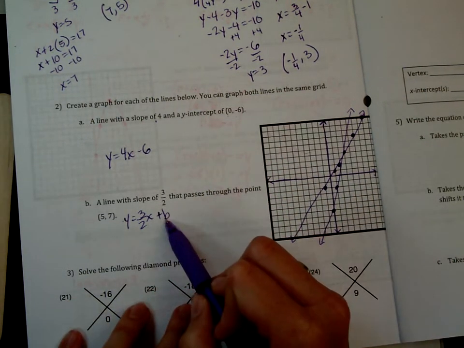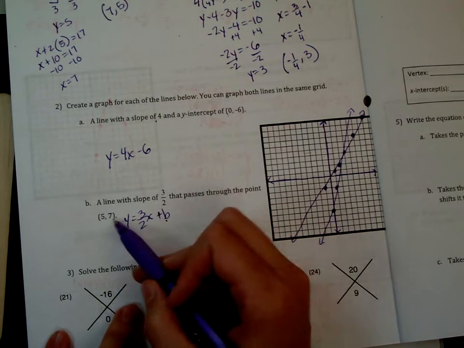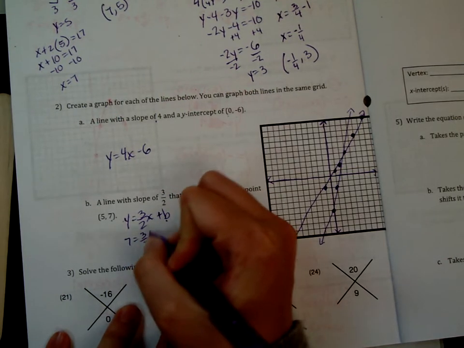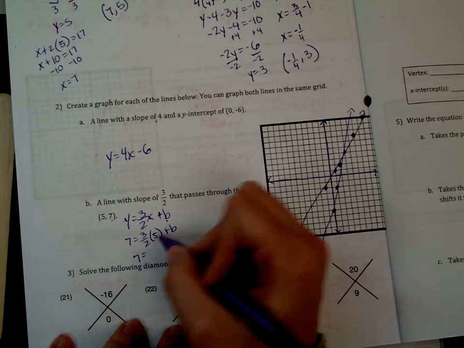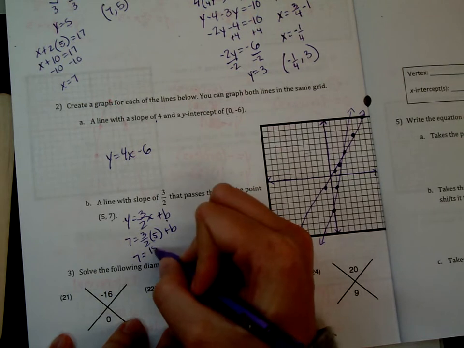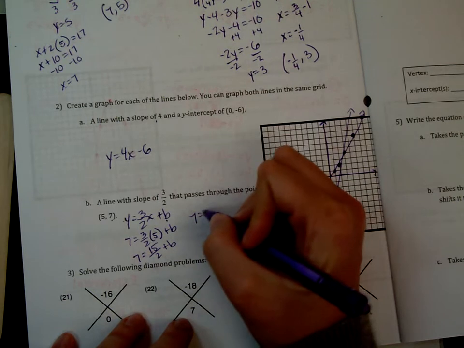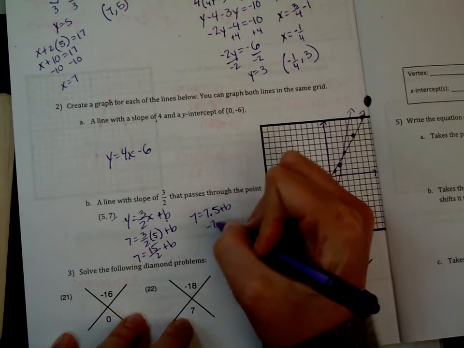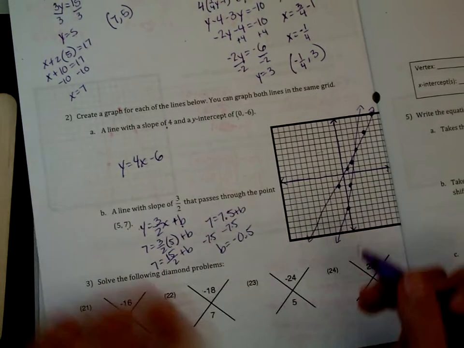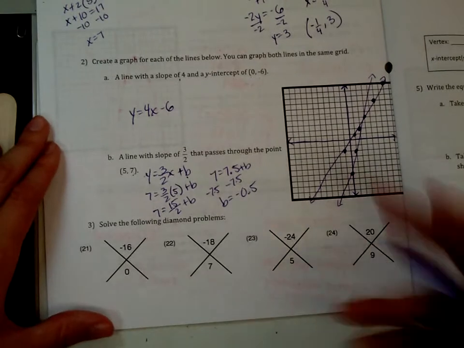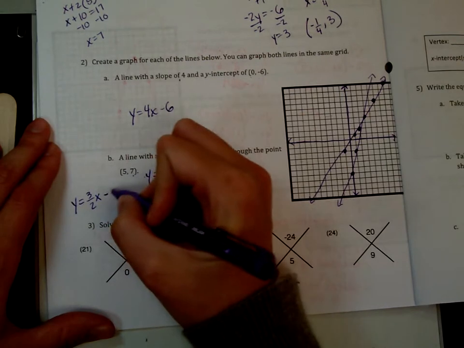If I wanted to find the y-intercept, I could just plug in (5, 7) right here for x and y. 7 for y, and 5 for x, and then solve for b. 3/2 times 5 is 15 halves. 15 halves is 7.5. I subtract that from both sides, and I get that b equals negative 0.5. So the equation of this line would be y equals 3/2 x minus 0.5.